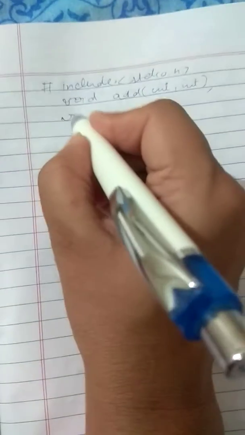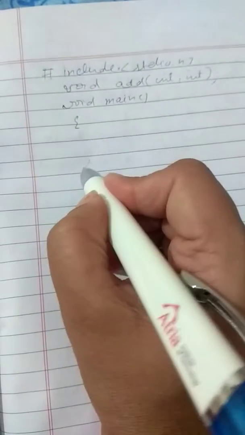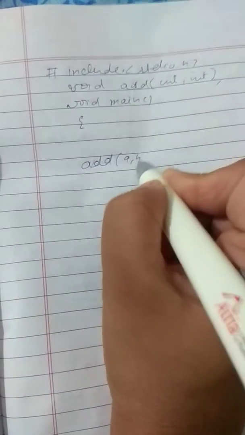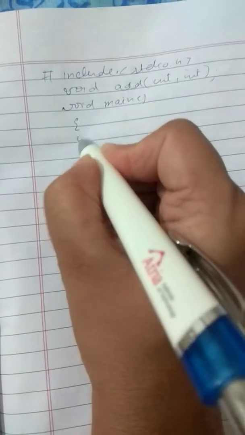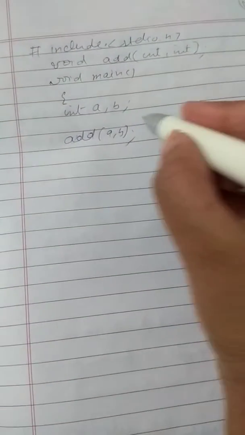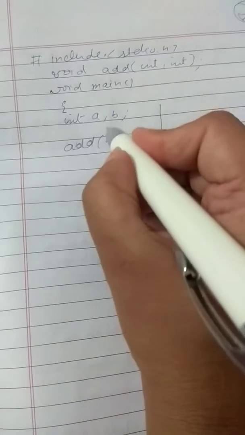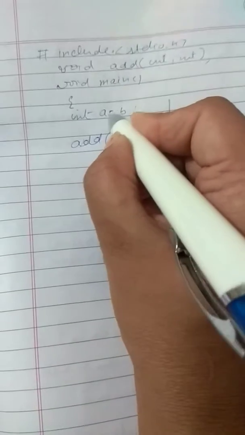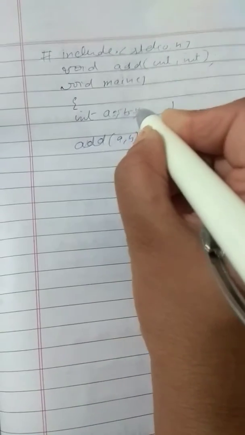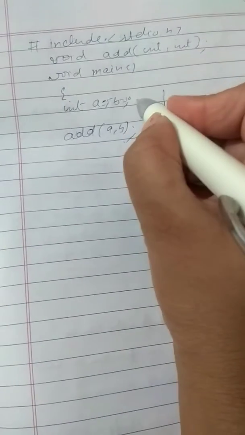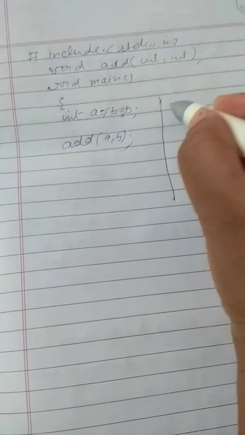And then void main, and here I told you we have to write our function name add a comma b, and the declaration will come here: int a comma b. Now when we are talking about declaration here, you have two ways. Either you can fix the values like this, a equal to 5, b equal to 10, and then write this calling. If you don't want to write this way, then I am writing the corresponding one.